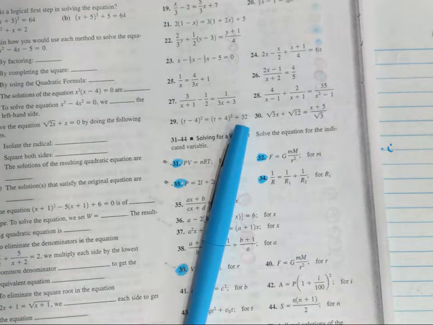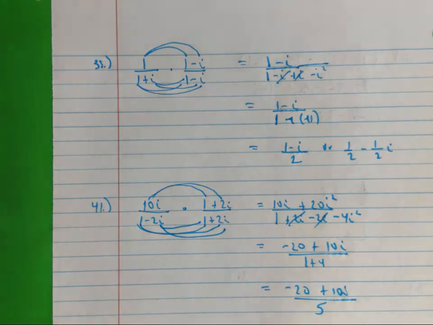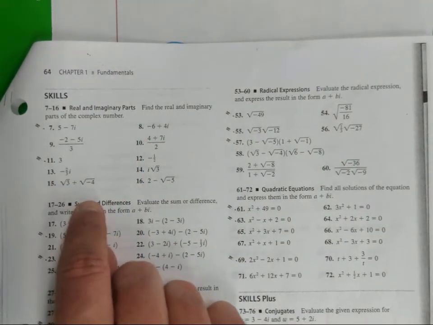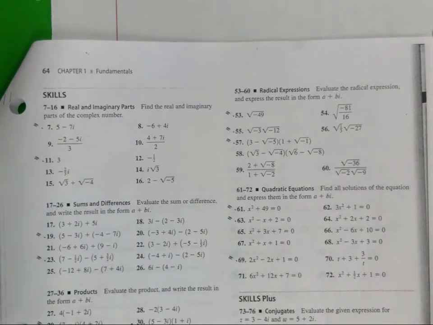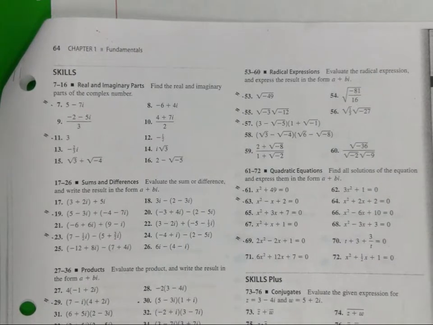Okay, that's the first 9 questions that deal with that first lesson on equations. Next part. You have 3 like this where you have to tell me the real and imaginary. Okay? Then you have 6 like your homework last night. Add, subtract, multiply, and divide.